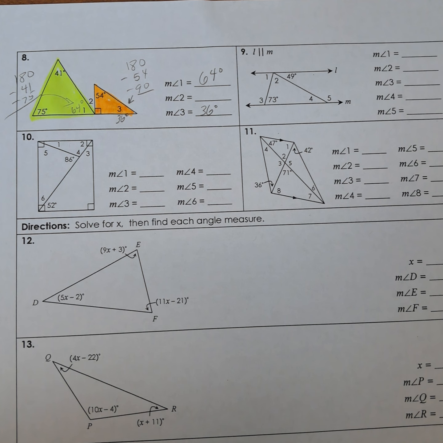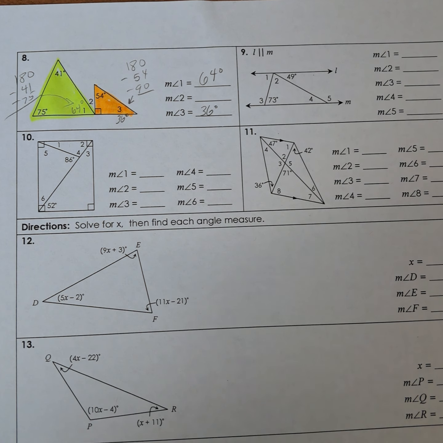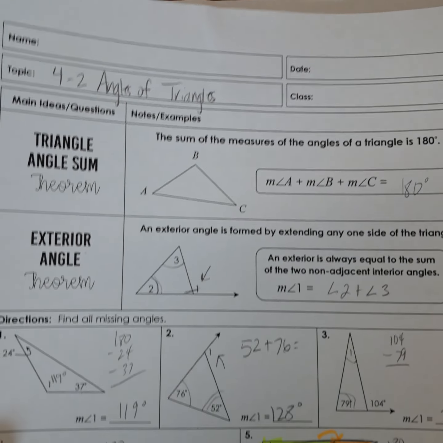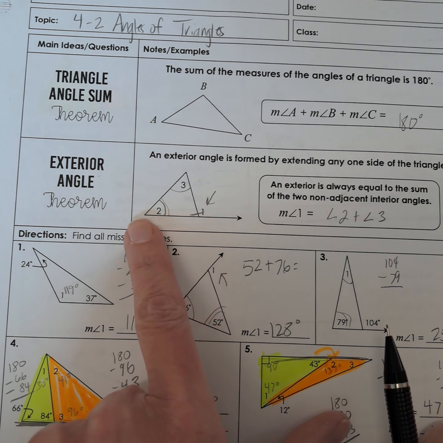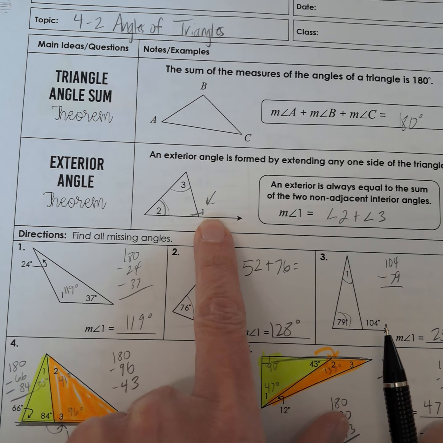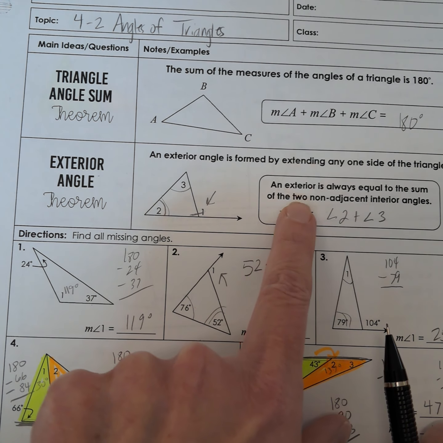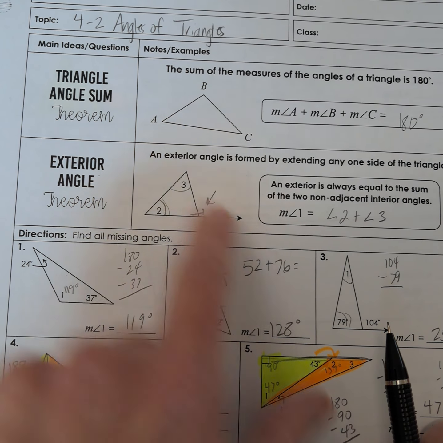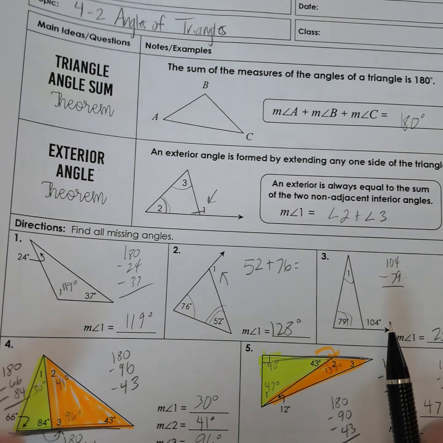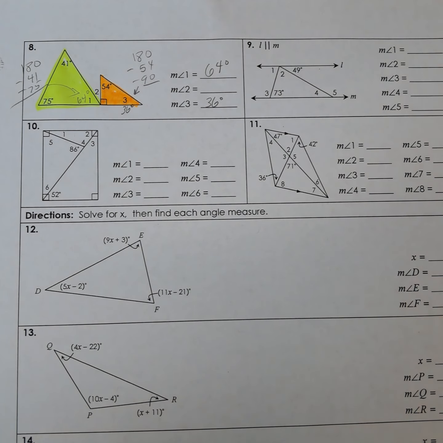Now, if you're sitting here wondering, well, angle 2, is that an exterior angle? It is not. It is not an exterior angle of the triangle because it does not extend out from one of the sides. Let me show you what I mean by that. This is what an exterior angle looks like. It has to be a continuation of one of the sides of the triangle. So this rule does not apply to angle 2 in this problem because it does not extend from a side of the triangle. So this is not an exterior angle.